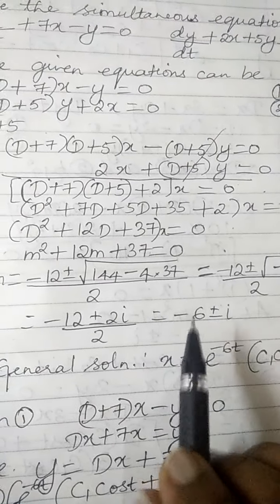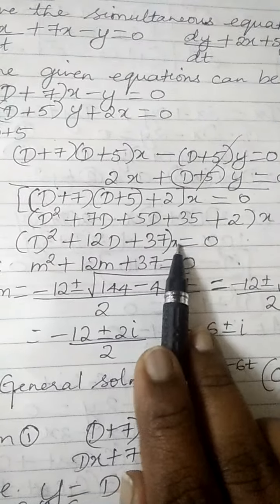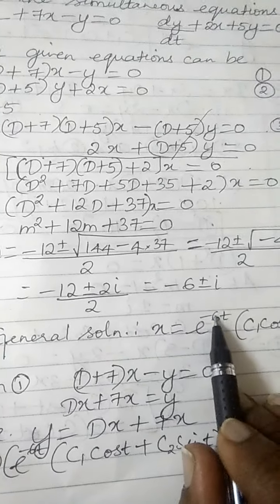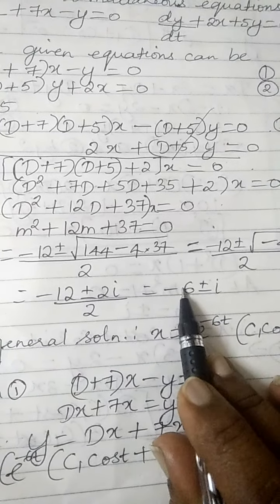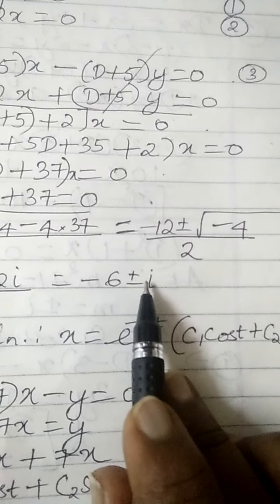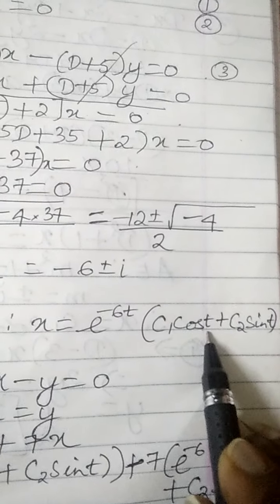Therefore, by case 3 of CF, x is equal to, now here we are finding x, e power alpha t. In place of alpha, we have minus 6, into c1 cos beta t. In place of beta, we have 1. So x equals e power minus 6t into (c1 cos t plus c2 sin t).